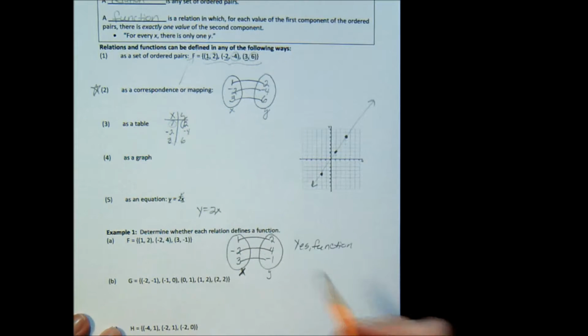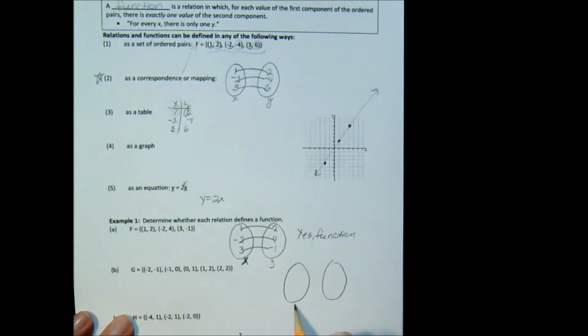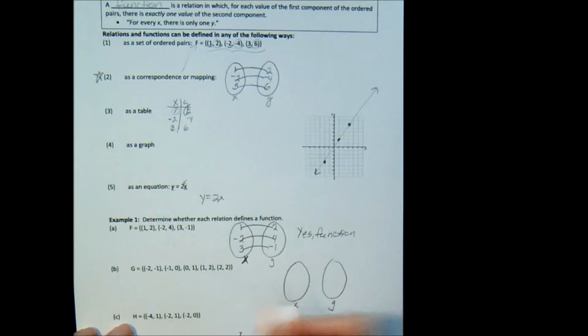Let's look at the second set, G. I'm going to do a mapping of my x's and my y's. So in this case, my x's are -2, -1, 0, 1, and 2. My y's are -1, 0, 1, and 2. I have a second 2, but you don't repeat that when you write it down. And now let's do the mapping. -2 maps to -1. -1 maps to 0. 0 maps to 1. 1 corresponds to 2, and 2 also corresponds to 2.